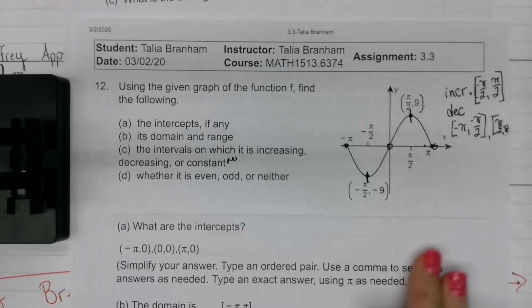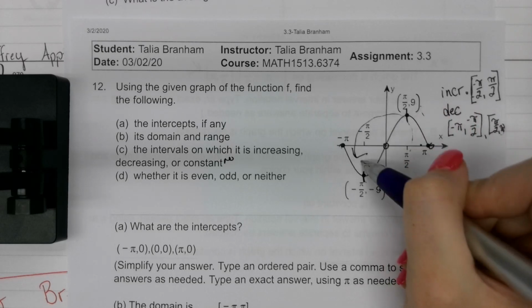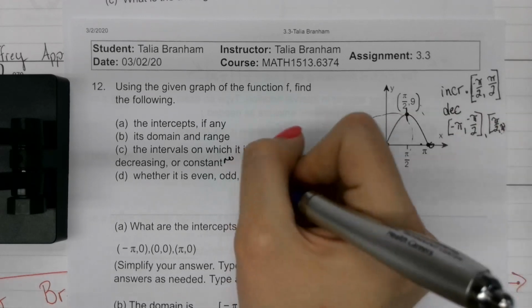And then this graph is symmetric with the origin, because if we move this over, they would line up, so it's going to be odd.